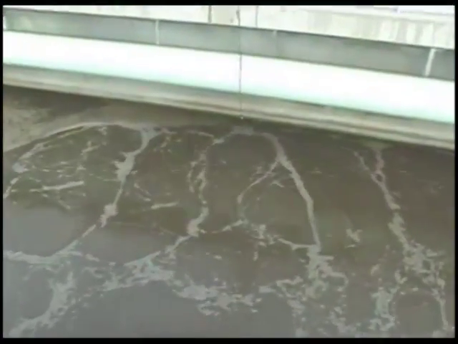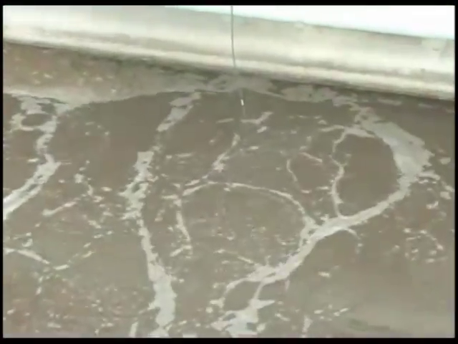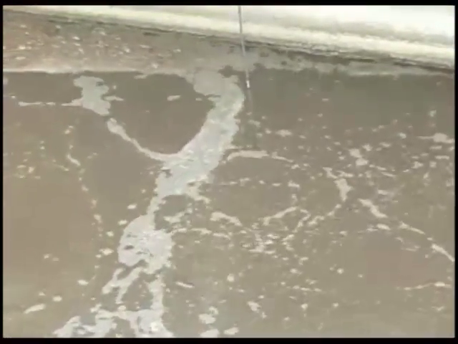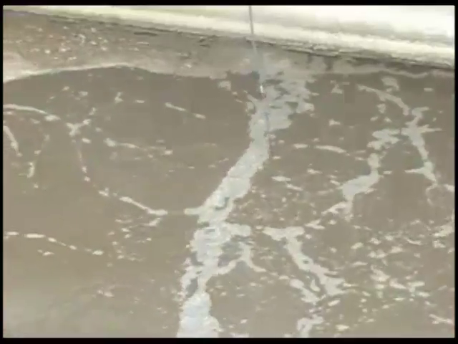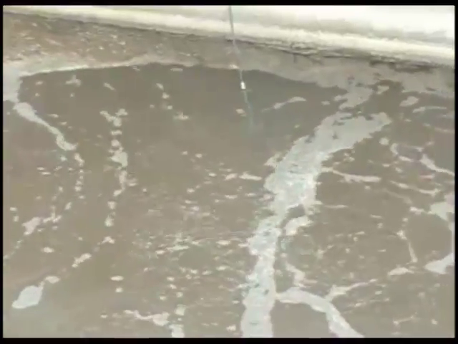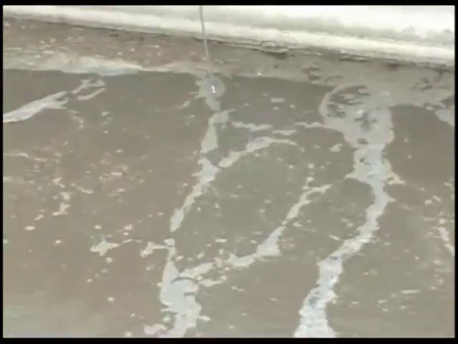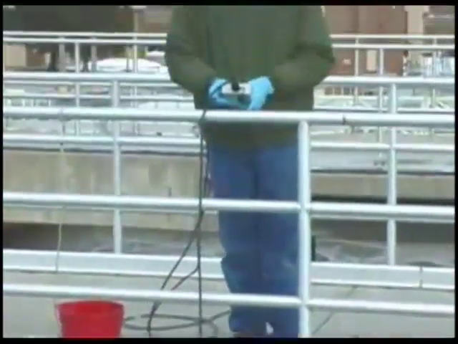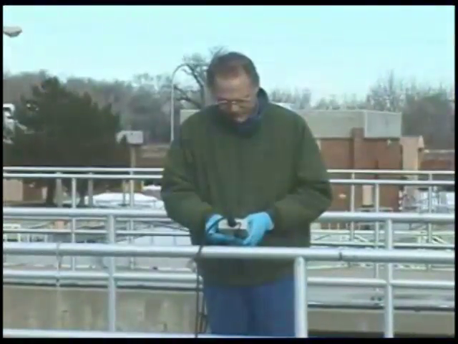Initial calibration of the suspended solids probe for a given sample matrix like this aeration basin is necessary. Initially, a reading of the suspended solids in the aeration basin is taken and recorded by the operator within the instrument.